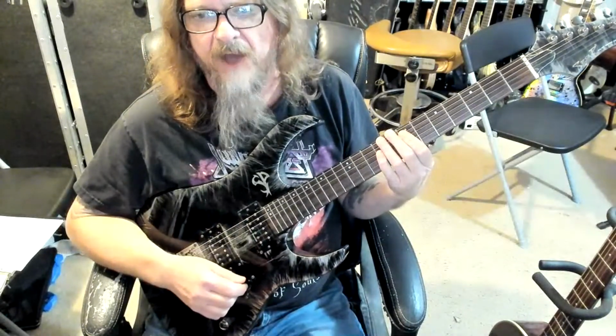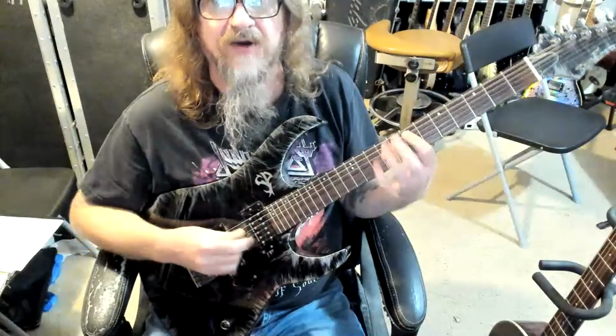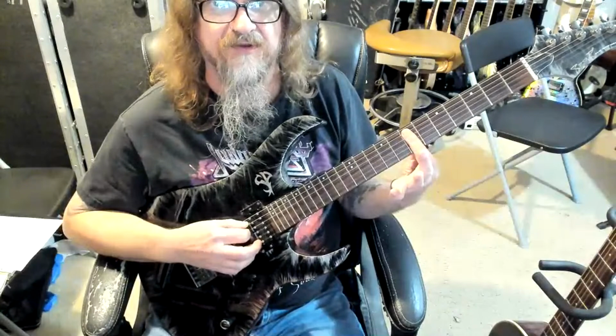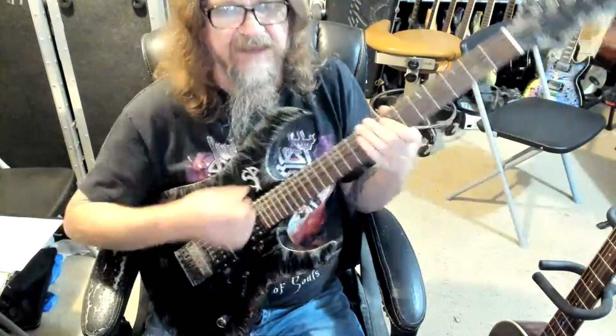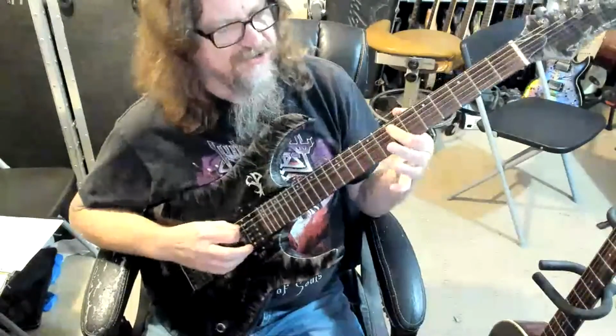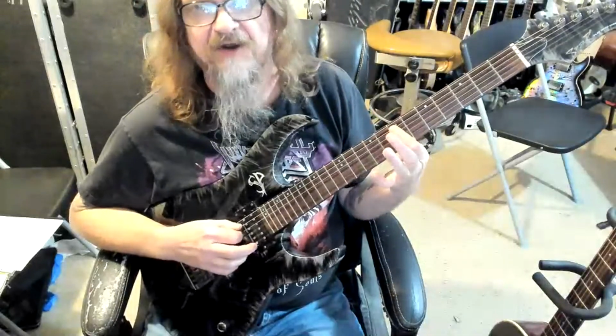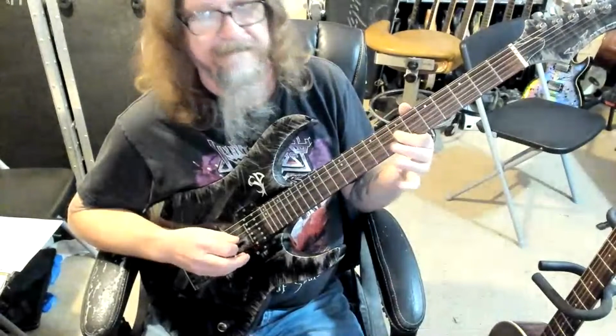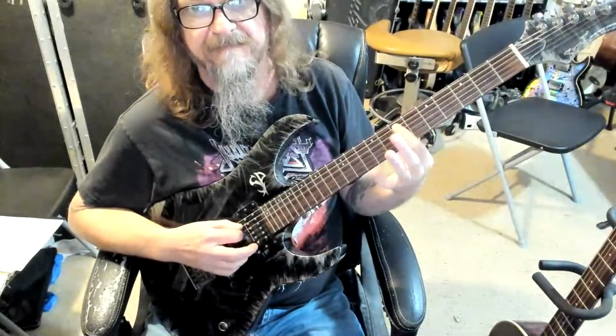So probably the most commonly used power chord is the 5th. The second most commonly used is the 4th. Now, here we're starting on E. So if we count up 4 from E, E, F, G, A. That's an A.